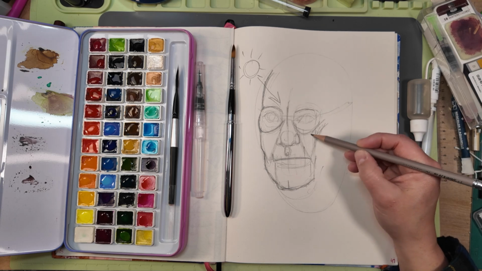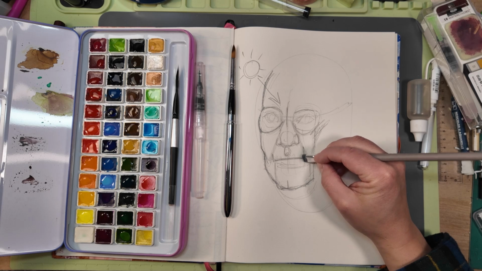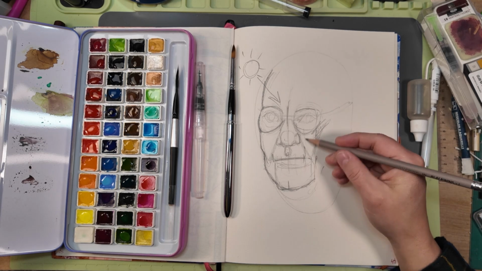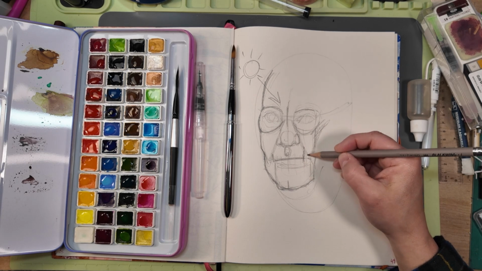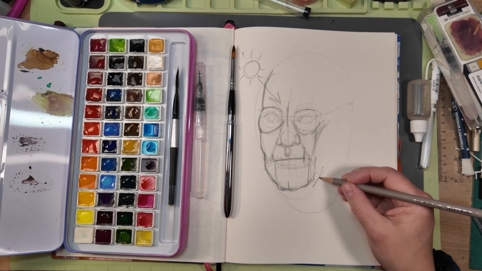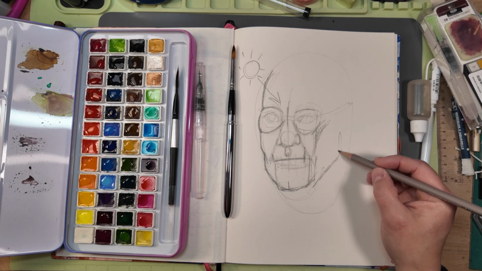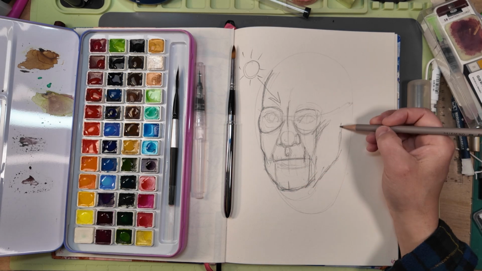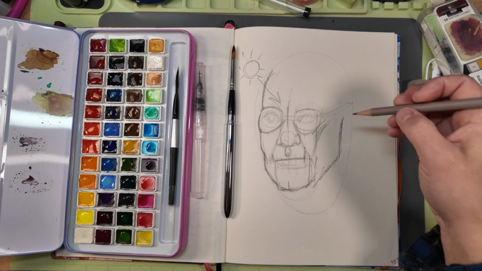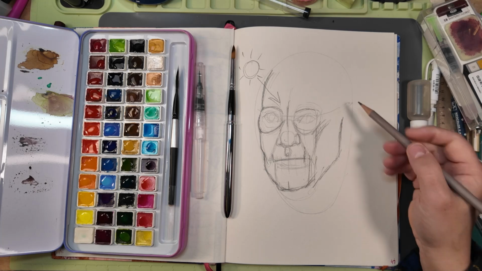So, you've got cheekbone here. I made his lips a little too wide for this face, so bring that in, and then this will come down. And then again, the cheekbone, everything's in relation to everything else. So there I've got his face mapped out.